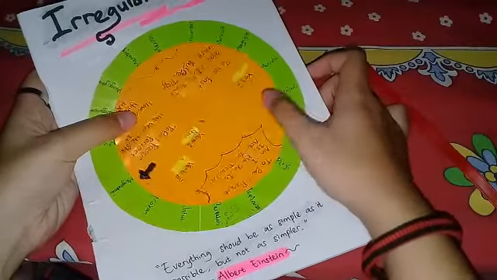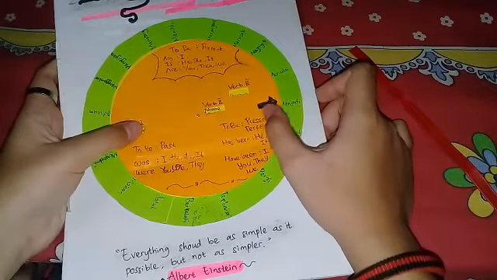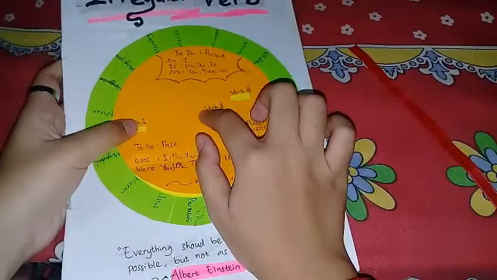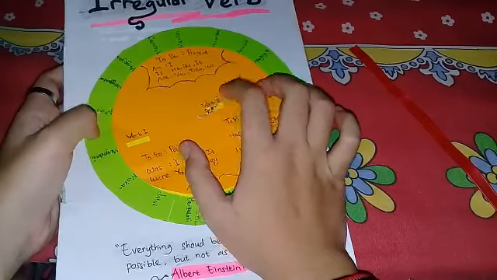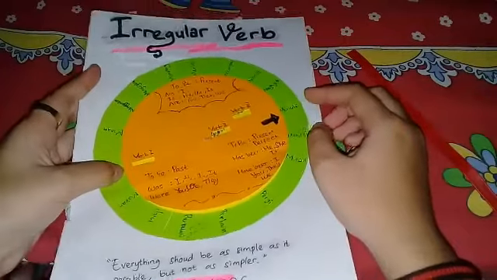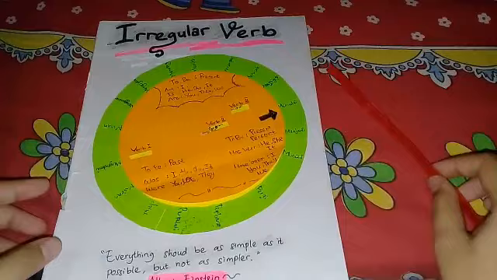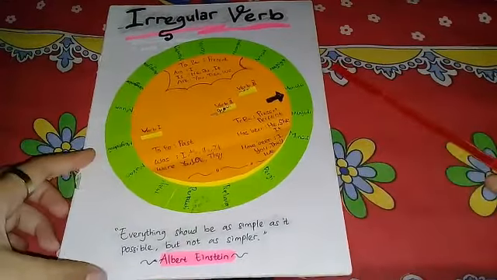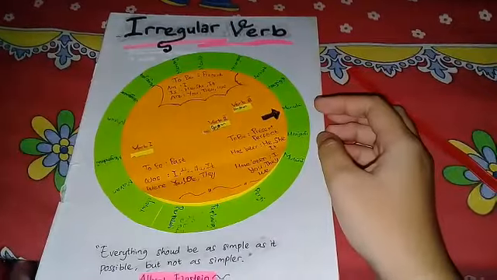So if you use this media, it will help you to know verb 1, verb 2, and verb 3. Yes, this is a simple media that I can show to you. So let's learn together with this media.